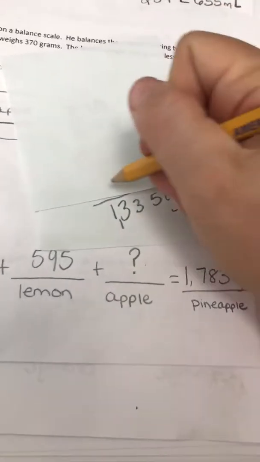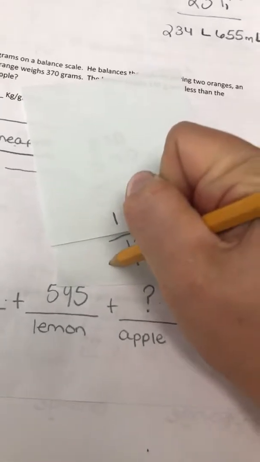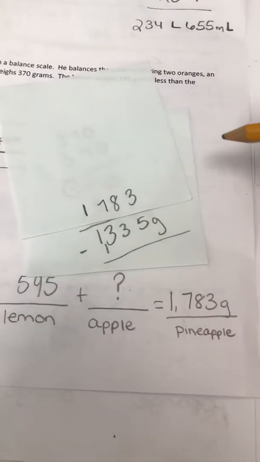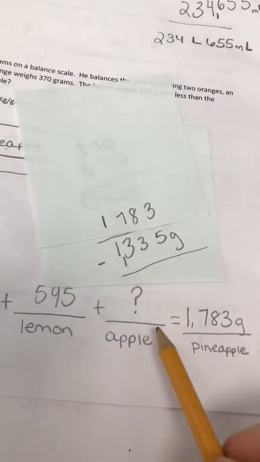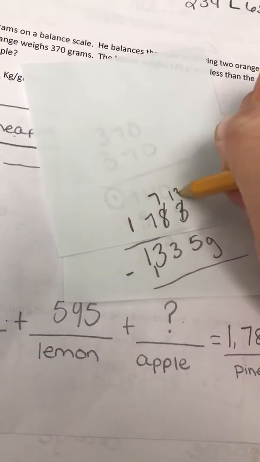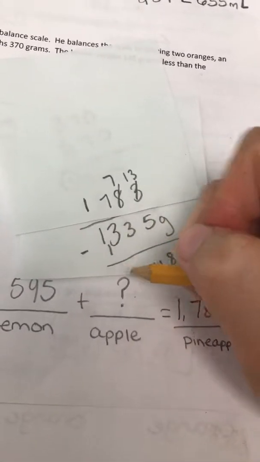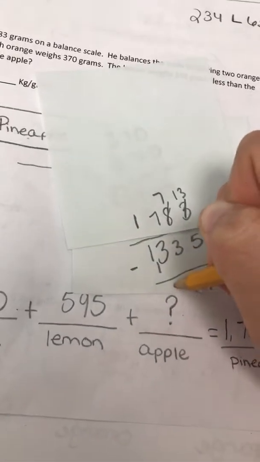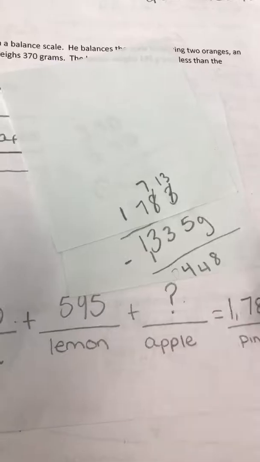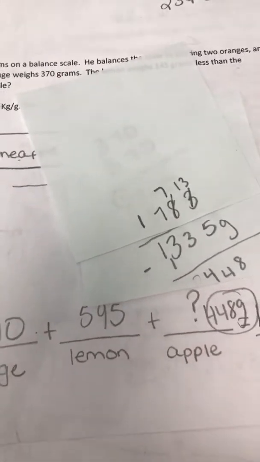So I have my pineapple, 1,783 grams, minus the weight of the fruit that I do know, and that will give me the value of the apple. So the apple ended up being 448 grams. The last part of the password is an exclamation point.